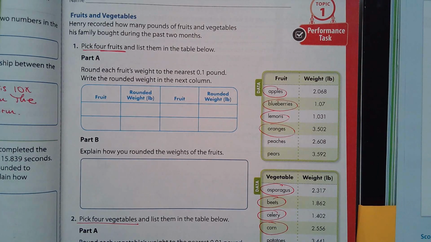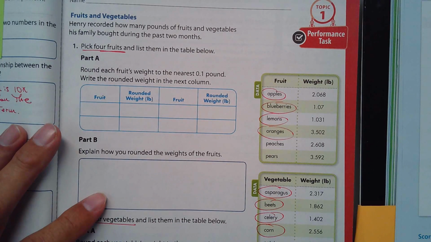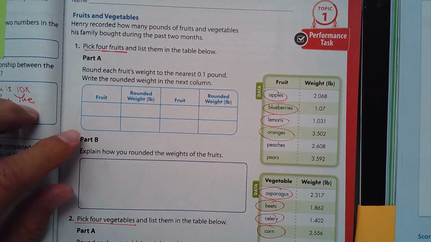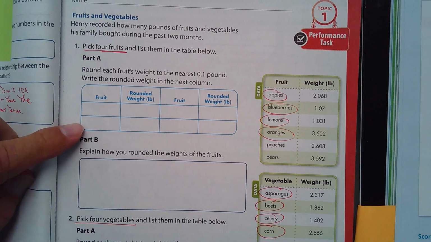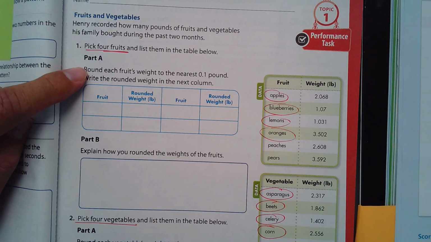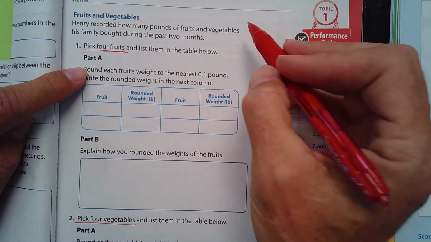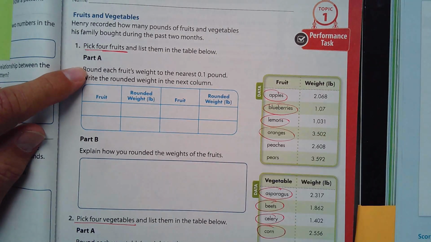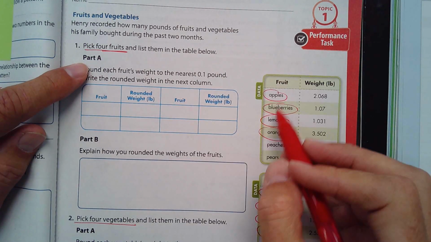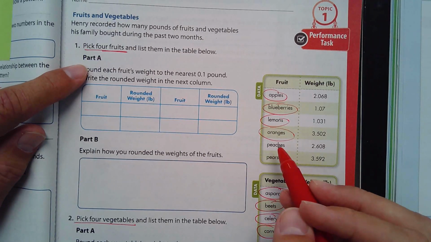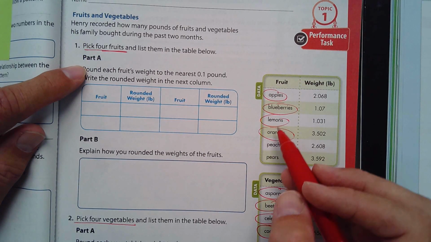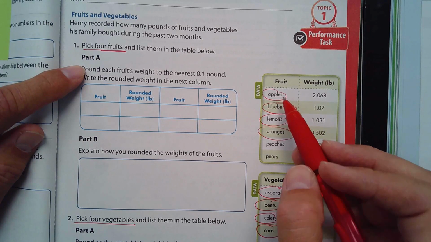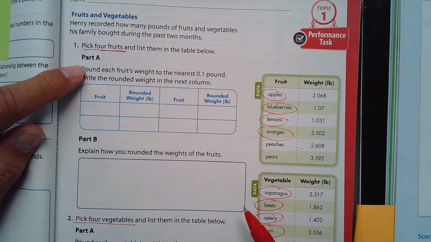Okay, fifth graders, wanted to give you guys a hand with 39 and 40. We're going to go through this pretty quickly here. So, let's see, Henry recorded how many pounds of fruits and vegetables his family bought during the past 2 months. And pick 4 fruits and list them in the table below. So we are all going to pick the same ones here. And I told you guys that before: apples, blueberries, lemons, and oranges.